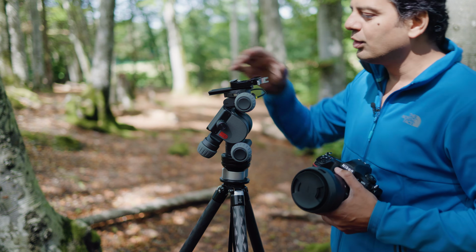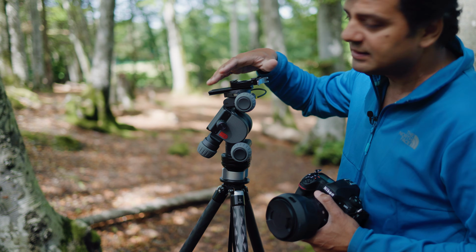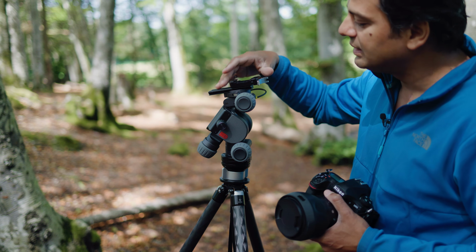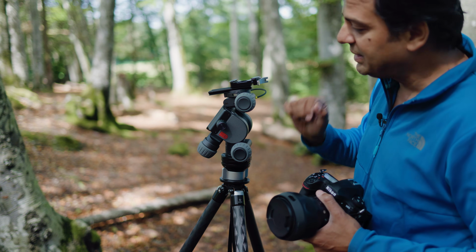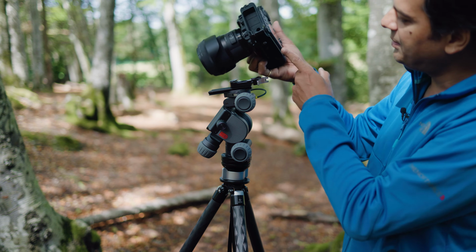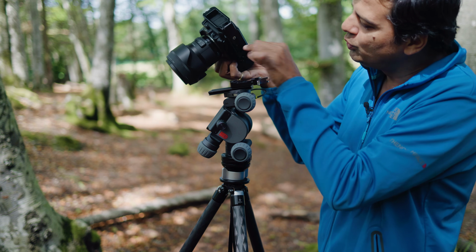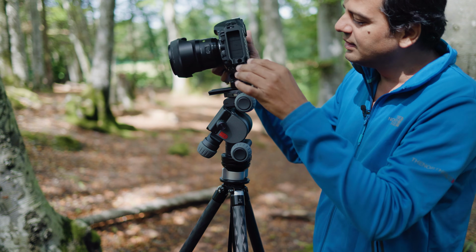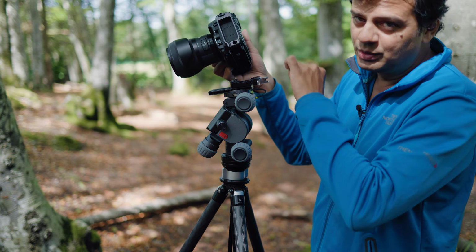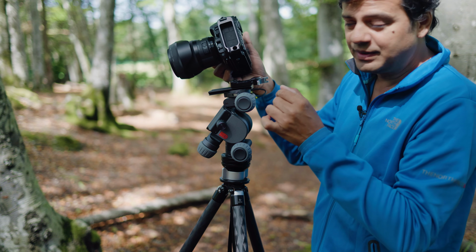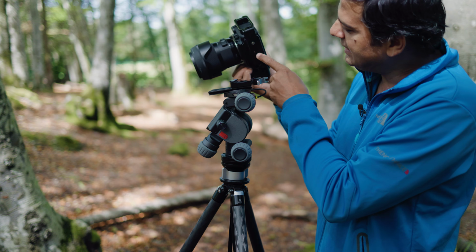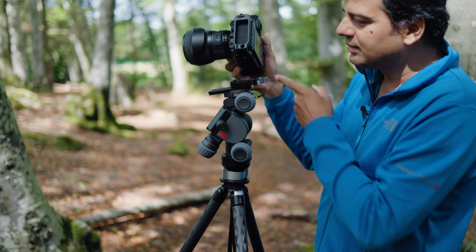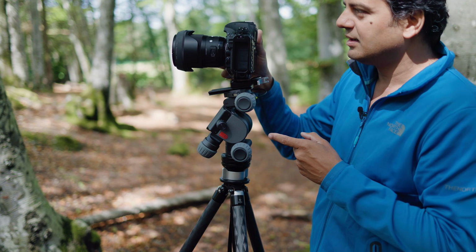Another thing is that this plate on top doesn't have a quick release clamp. So that basically means that when you have to put the camera, you have to screw that into your camera. If your camera already has a rail bracket or something, then remove that; screwing it in is a very inconvenient thing. On top of that, as that can only be screwed into the bottom of the camera, you can only take pictures in landscape mode.